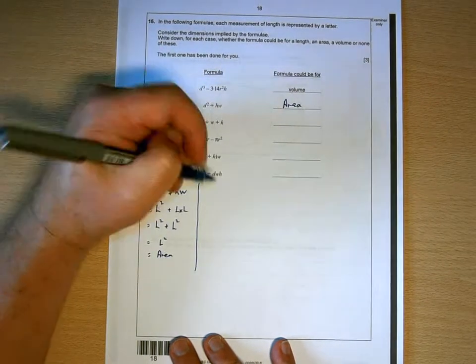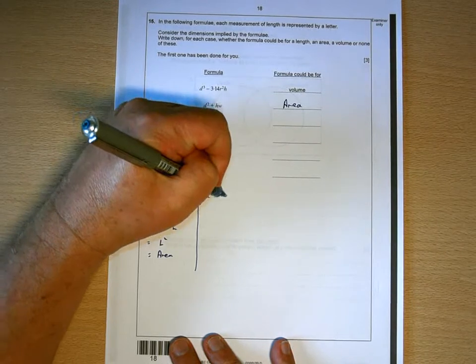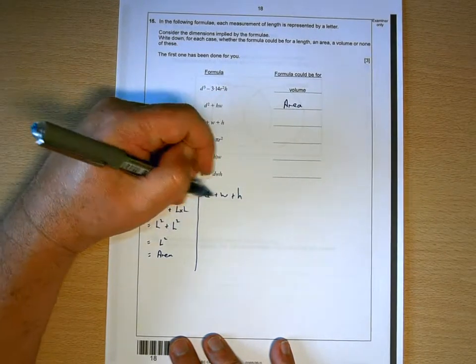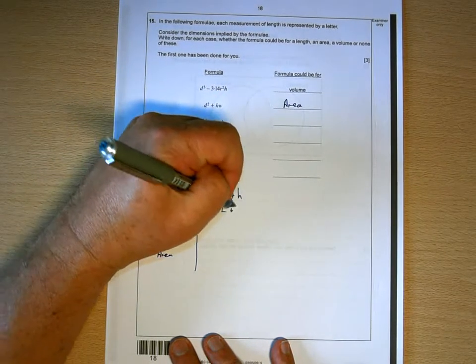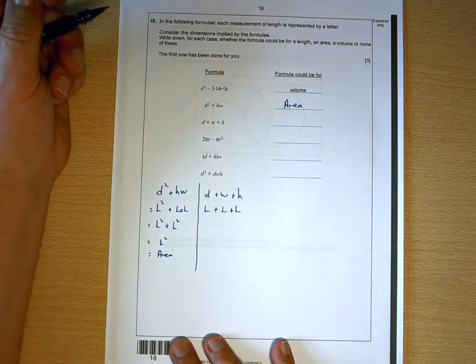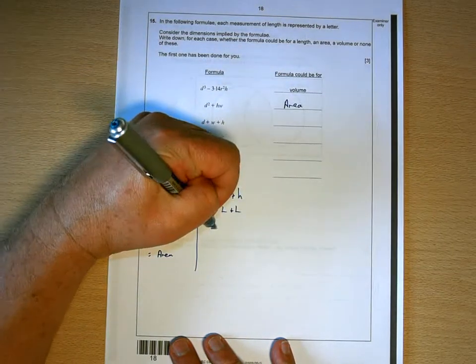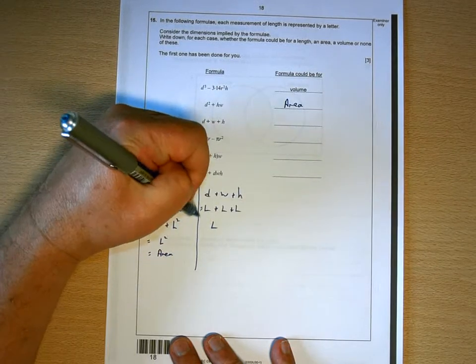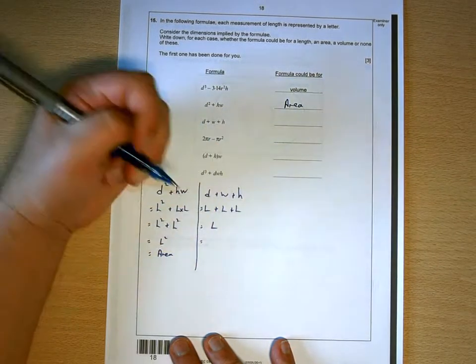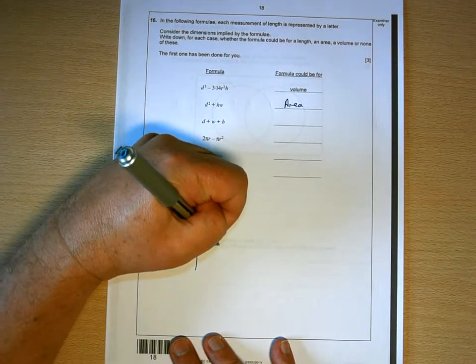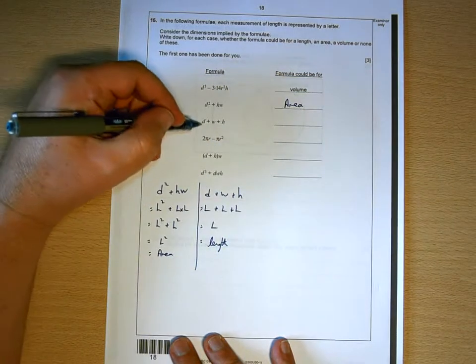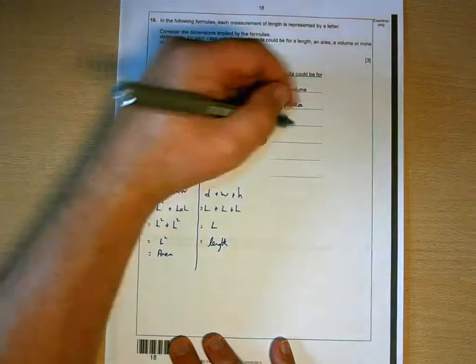Next one, d plus w plus h. Well, they're all lengths. If you add 3 lengths together, you get another length. Just a longer one. So that formula is going to give you a length.